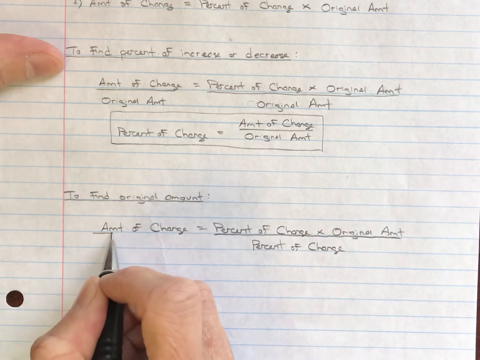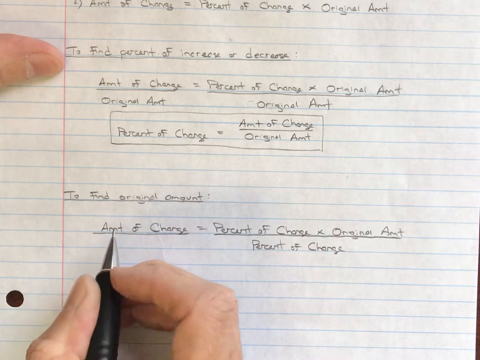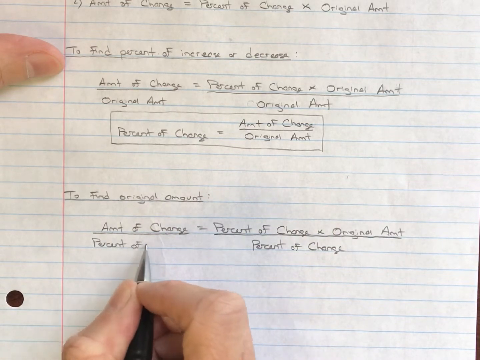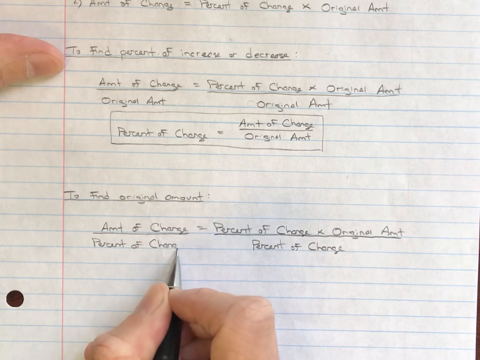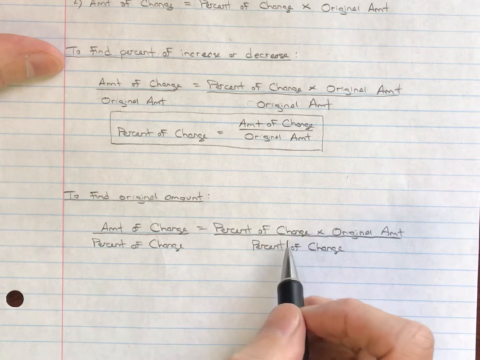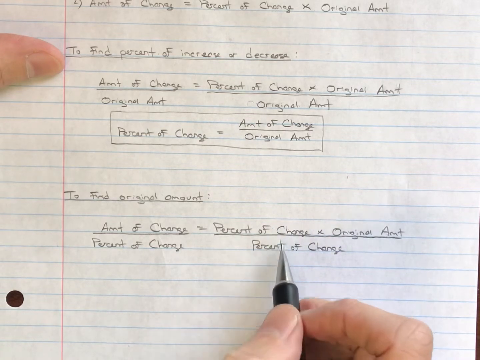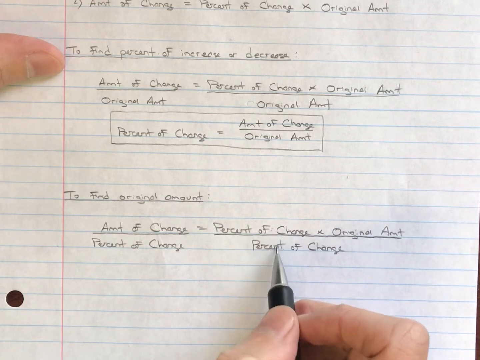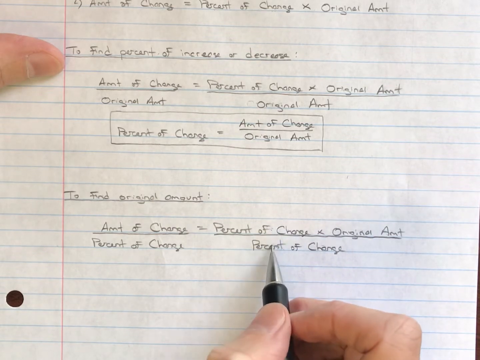And in algebra, I always do the same thing to both sides. So I will then divide this side by the percent of change. And again, we know that this factor, this divided by this is 1. Whatever this number is times this number divided by this number, this is a common factor divided by itself is 1.